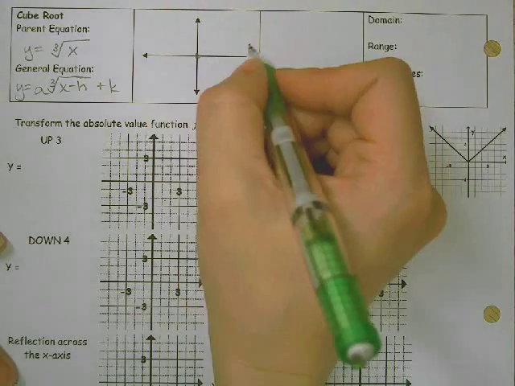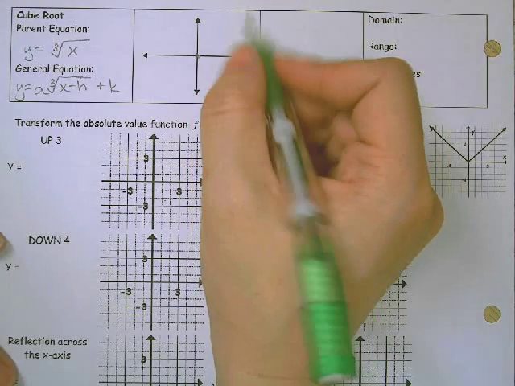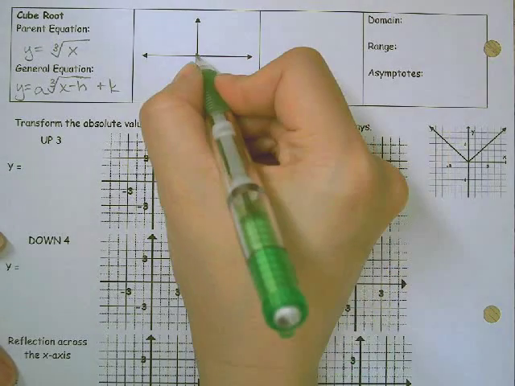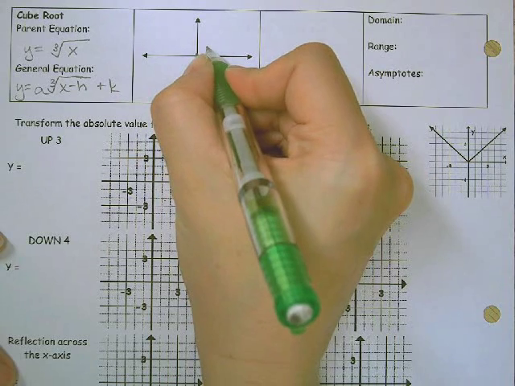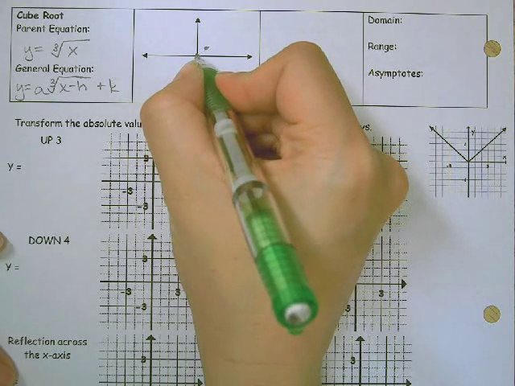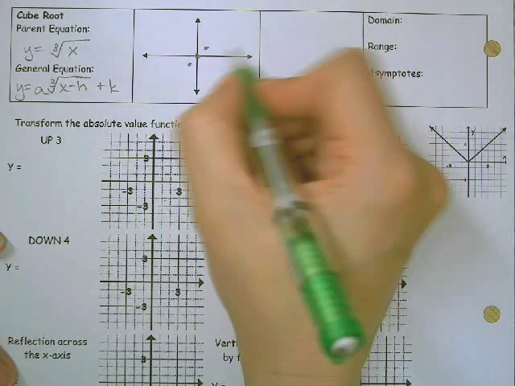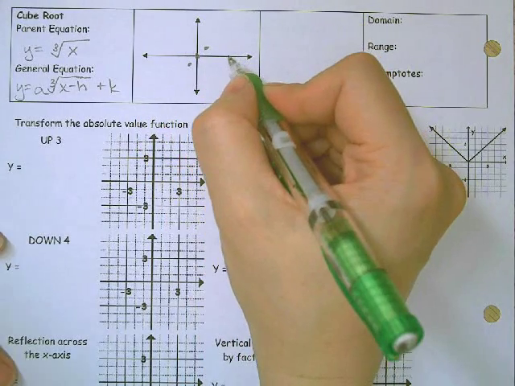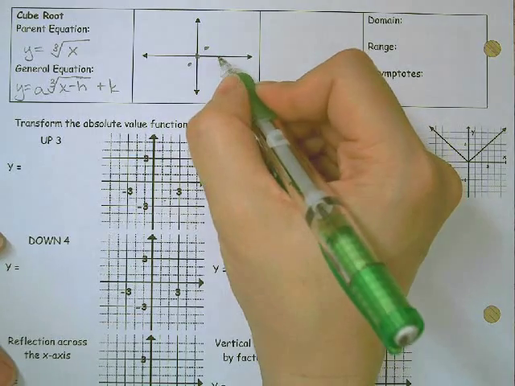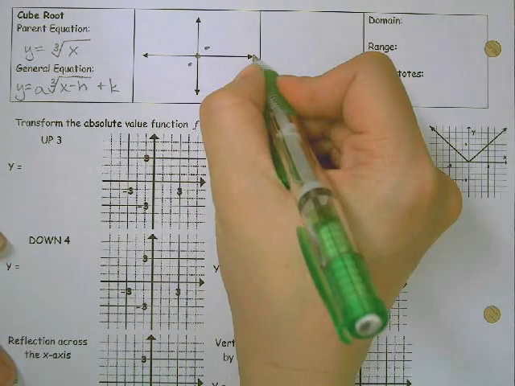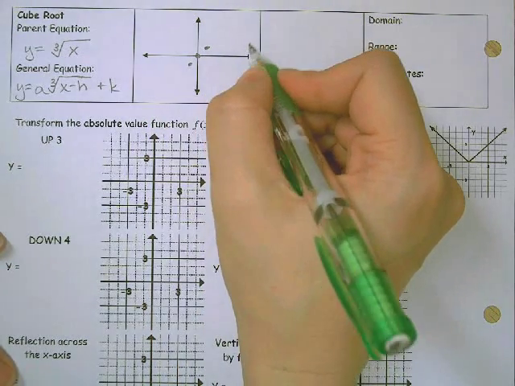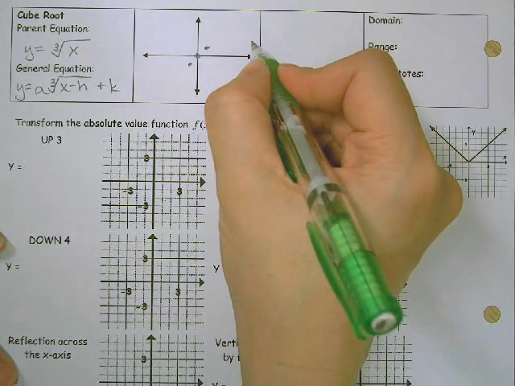The next number that's going to have a perfect cube root is 1, because 1 times 1 times 1 is just 1. And -1 times -1 times -1 is -1. The next one out is going to be at 8, because 2 cubed, 2 times 2 times 2, is 8.